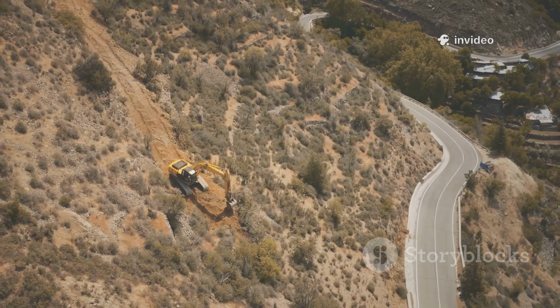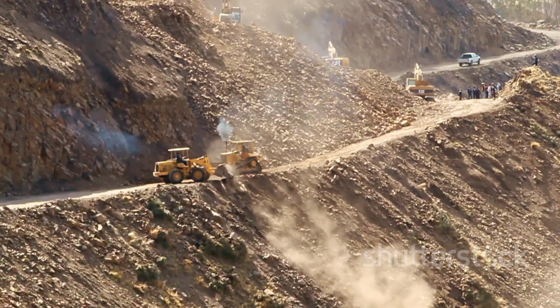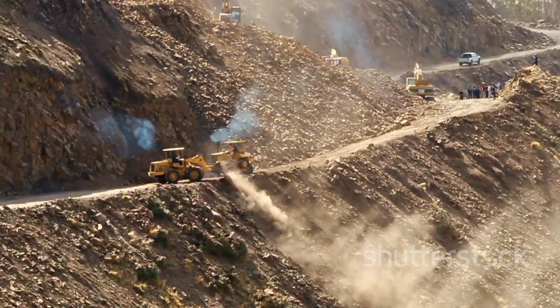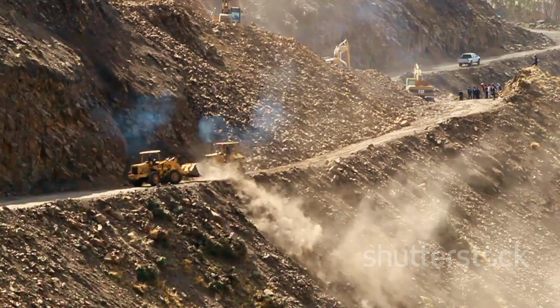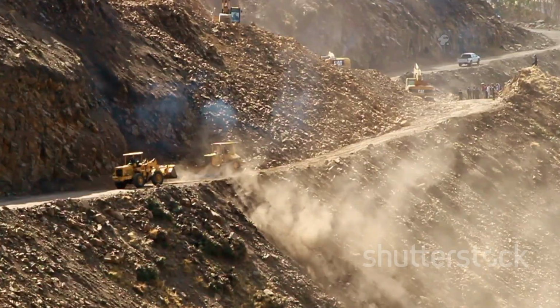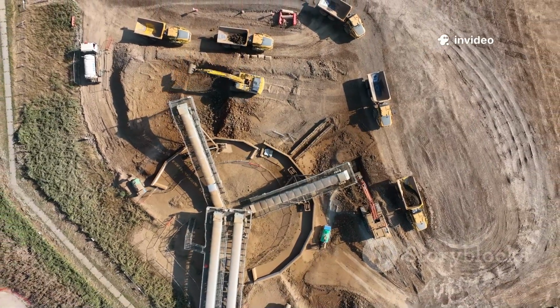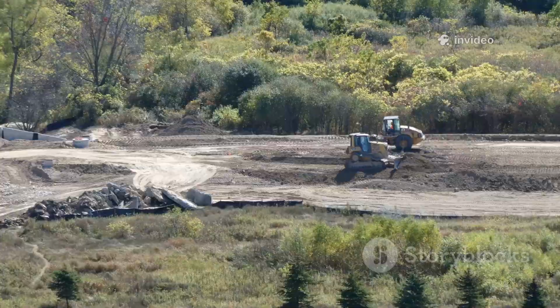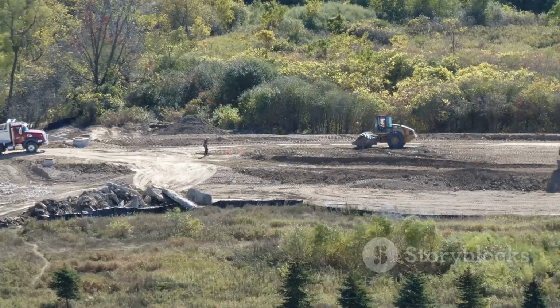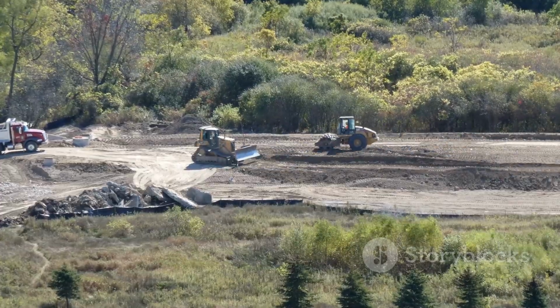Nature doesn't build things flat. To make a road, engineers cut the tops off hills and use that dirt to fill valleys. A process called cut and fill. The goal: move dirt from where you don't want it to where you need it, as efficiently as possible. Get it wrong, and you're left with piles of dirt you can't use or holes you can't fill.